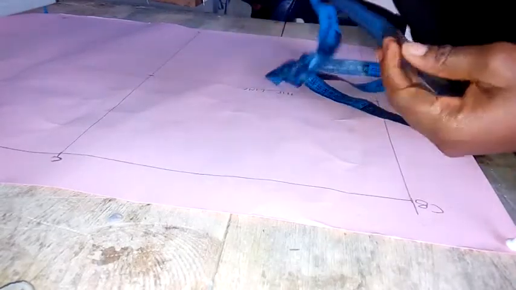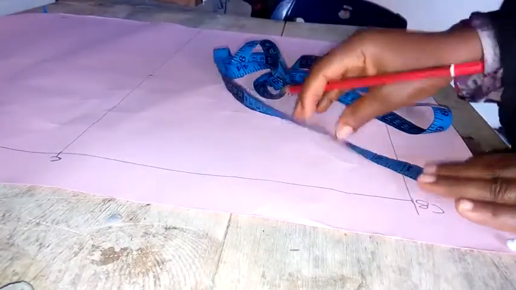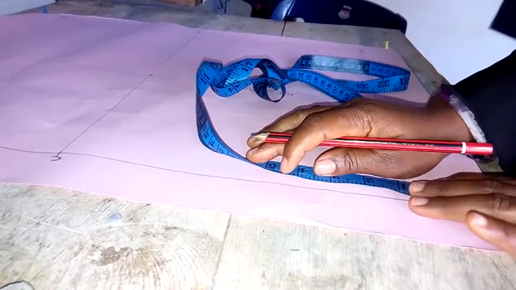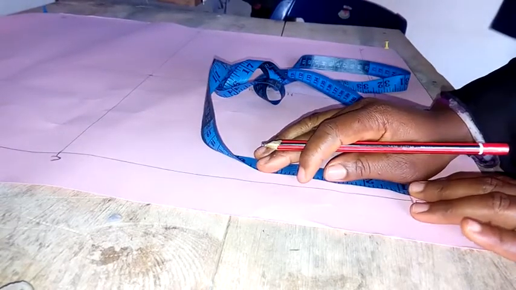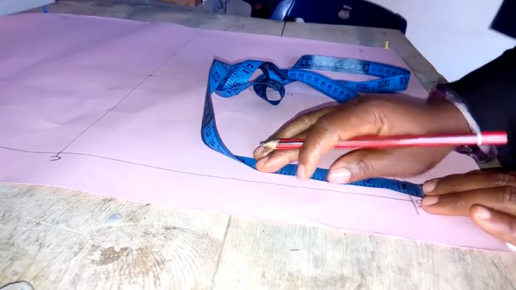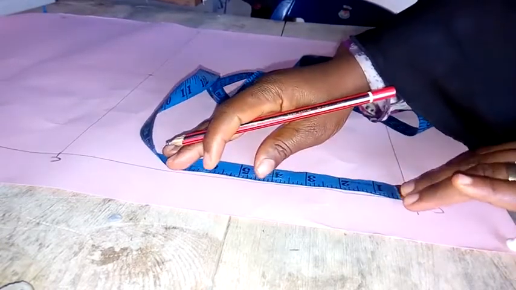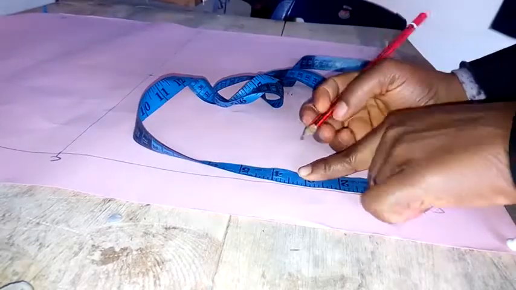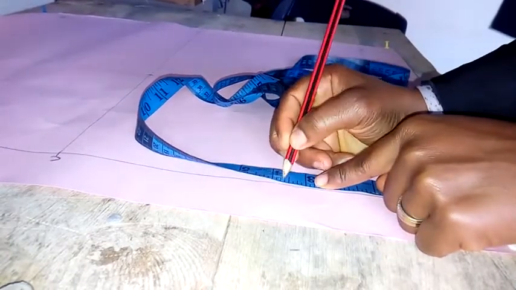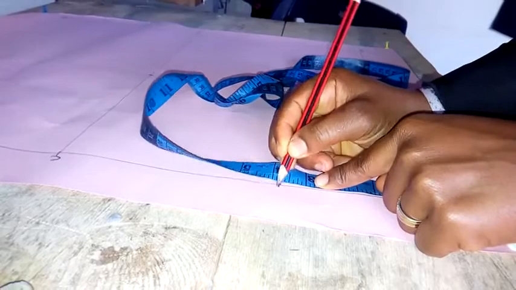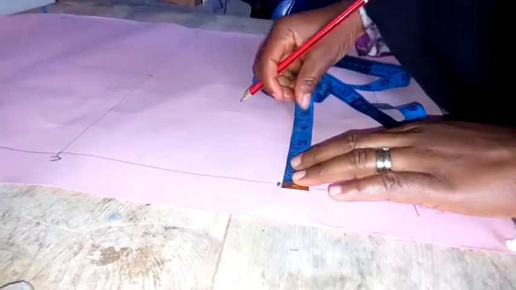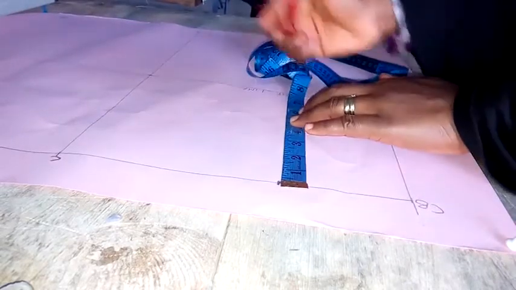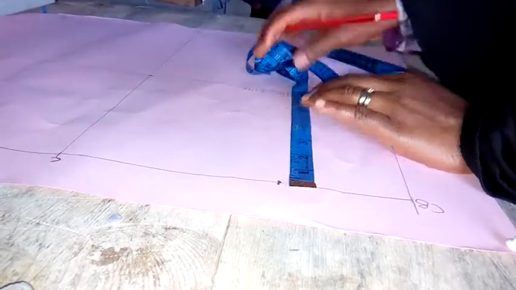So the dart is always from nipple point to nipple point. The nipple point to nipple point for this client is 7.5. Divided by 2, we're going to have 3.75. That means that is where our dart will start from. So we're going to measure 3.75 here. And since it's the back bodice, we're going to measure down 6 inches. So the dart will be 6 inches long.